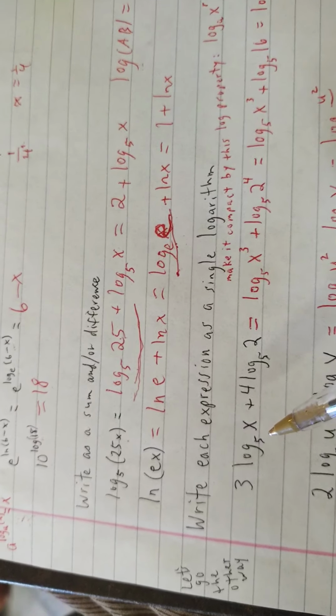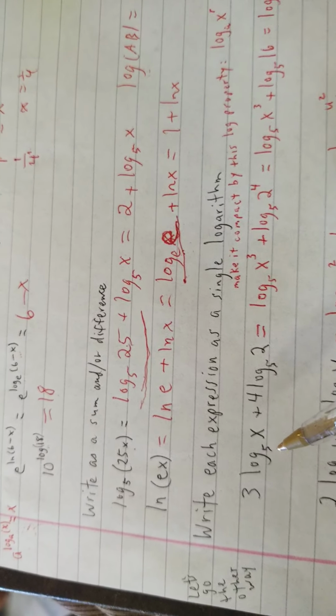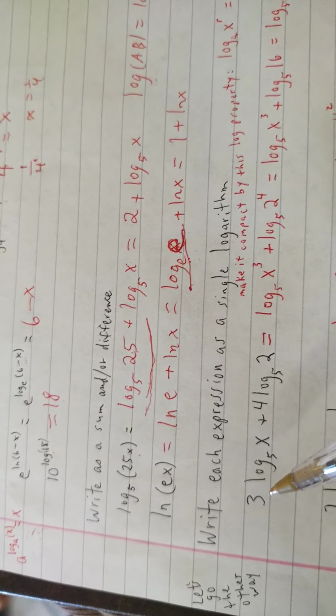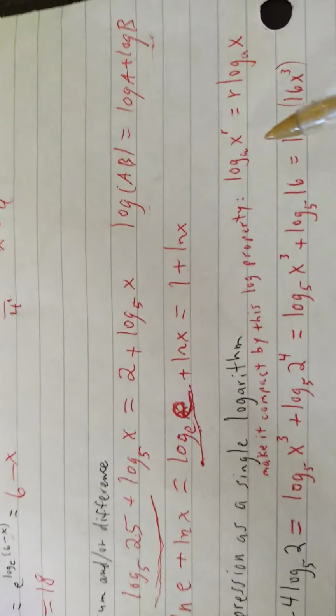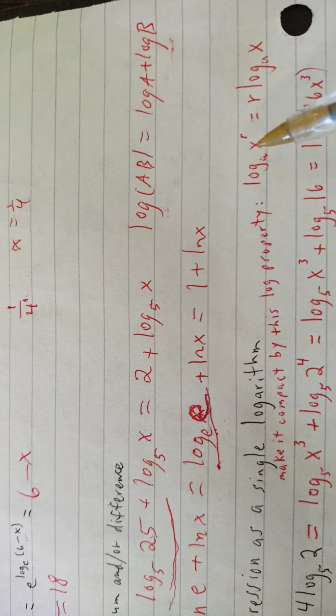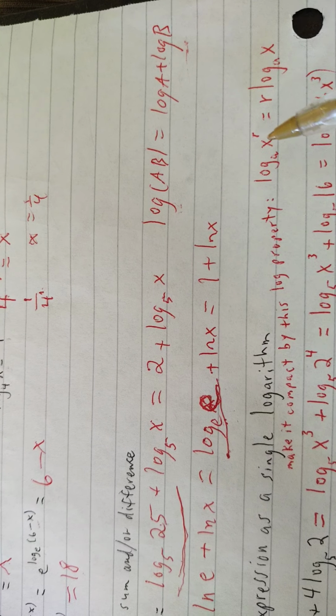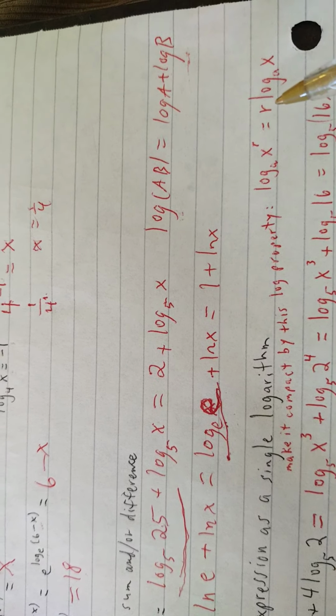We want to write it as a single log. Before we just do that, let's make it more compact. And it's more compact if you have a coefficient to make it as an exponent on the argument. And it comes from this property here. If you have a log whose argument has an exponent, it's a wild property. You can bring that exponent out as a coefficient or a factor in front.